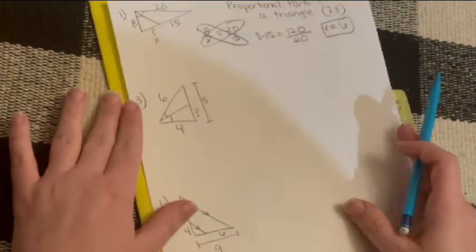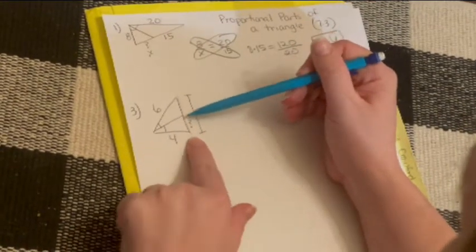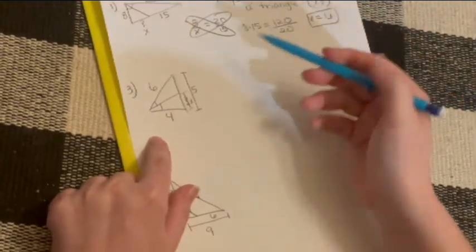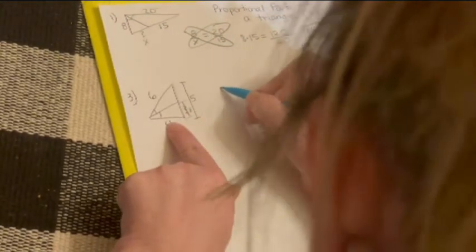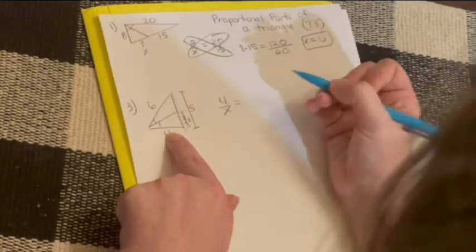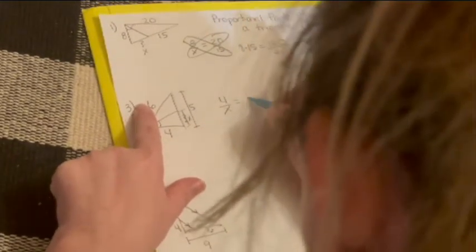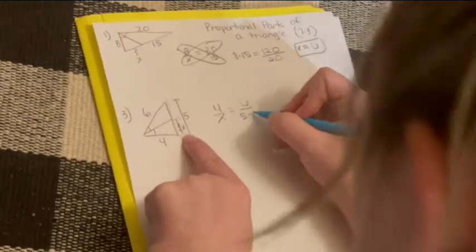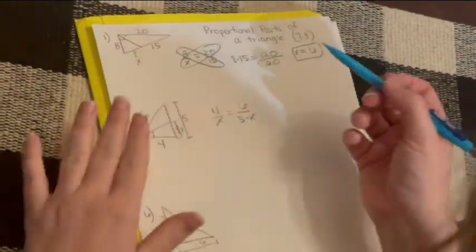Number 3. If we're looking at this side right here, we know the entire side is 5, but we don't know what this little part right here is. That's our x, right? Okay. Well, I know that x and 4 go together. And then I know that 6 goes with 5 minus whatever this little part is here, minus x. Okay? Now you're going to do the same thing. You're going to cross multiply.